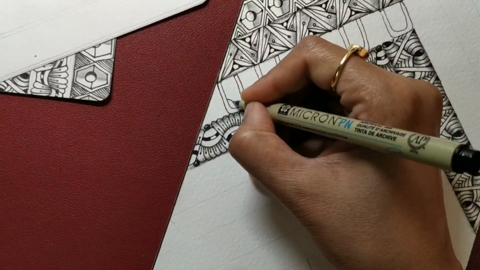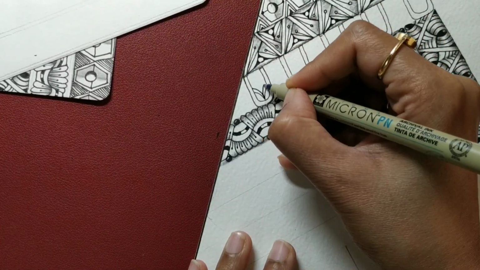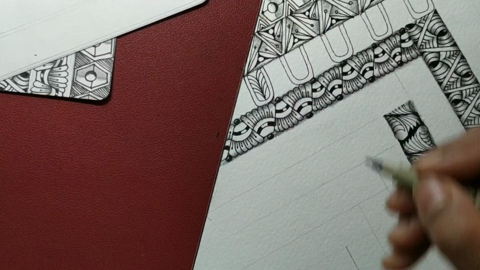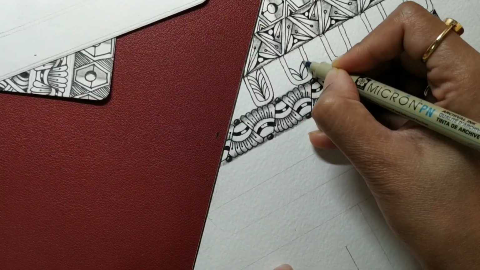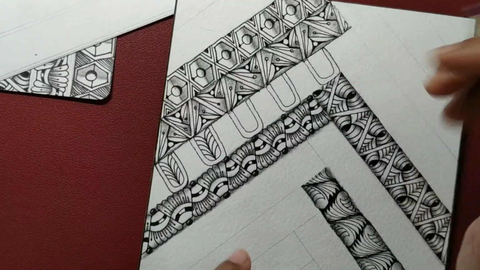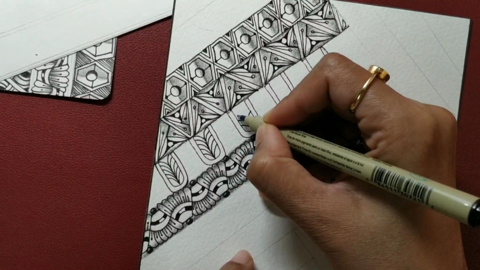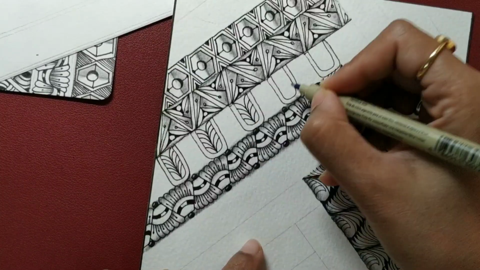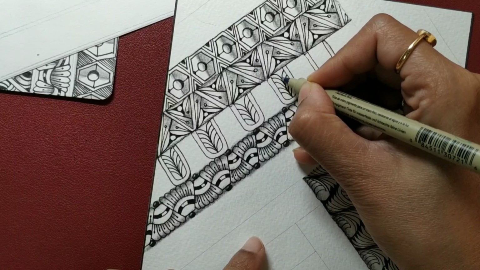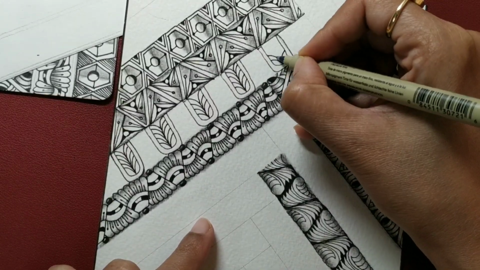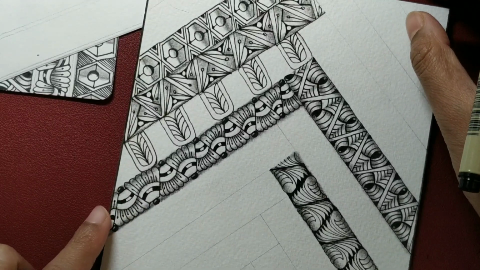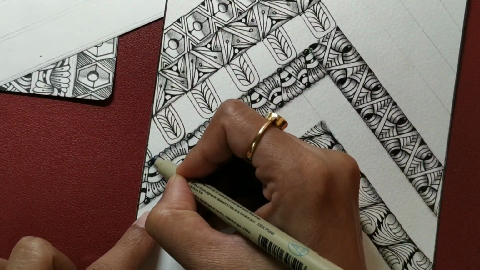Right, so once we are done with that, let us do the next. So I'm going to add these V shapes. Right, nice petal like feel, but a simple stroke, that is V. Yeah, and now it is up to us, what do we want to do inside.